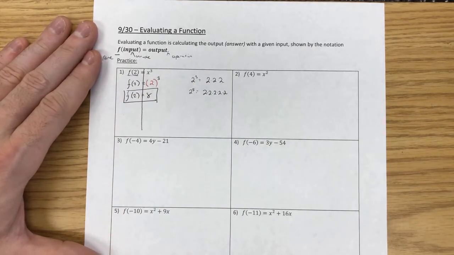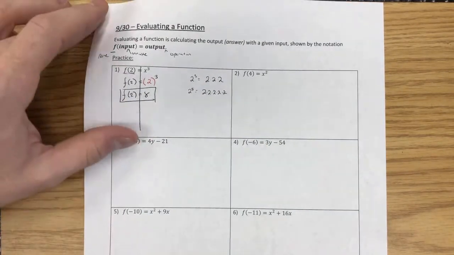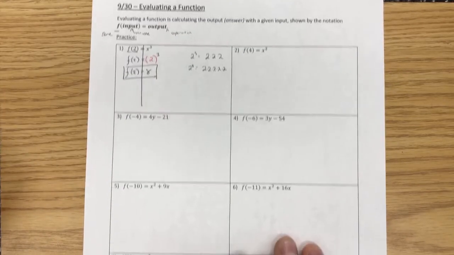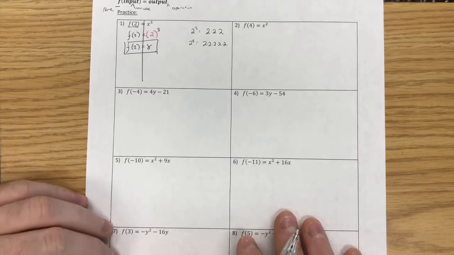Apologize for the noise. They're mowing the lawn outside. It might get a little loud from time to time, but we're going to push forward.